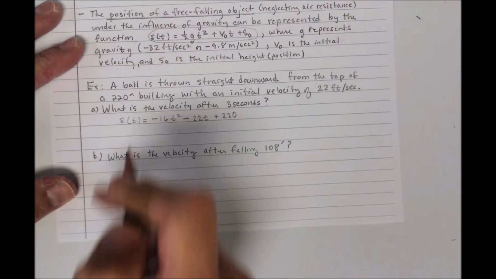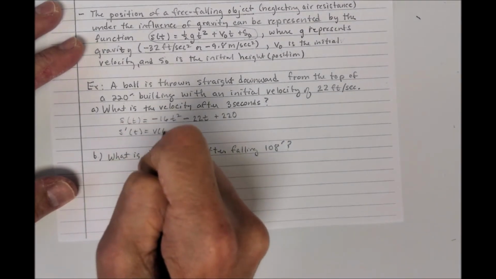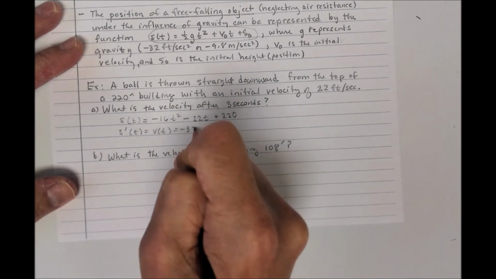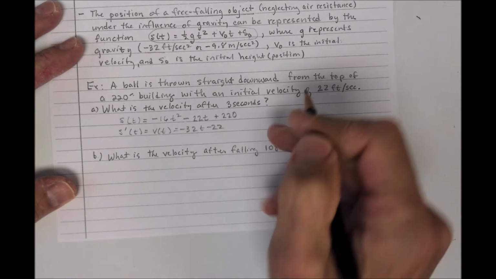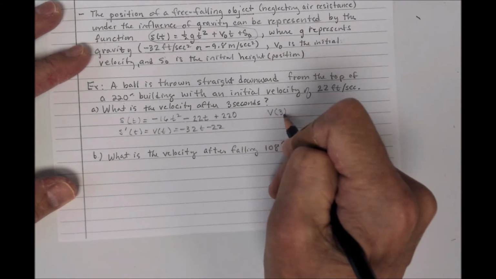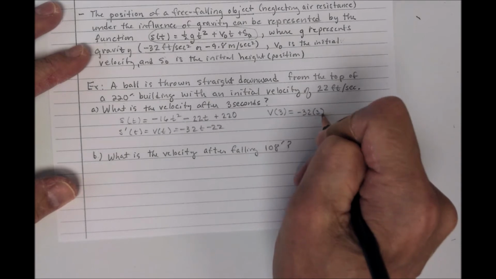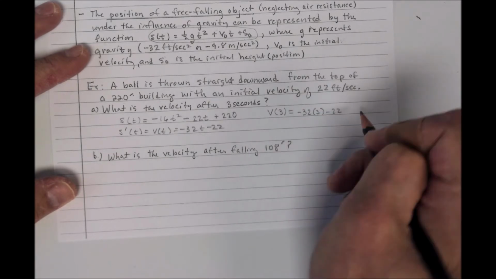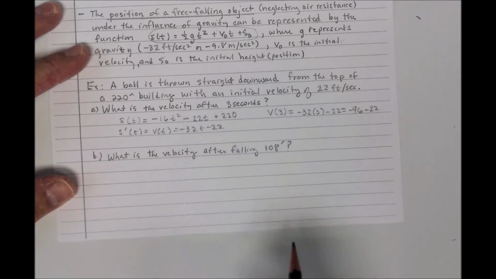So to find the velocity, I take the derivative. That's negative 32t minus 22. And to find it after 3 seconds, I find v of 3, which would be negative 32 times 3 minus 22, which is negative 96 minus 22, which is what? Negative 118.